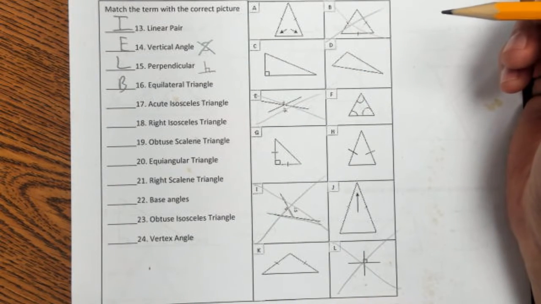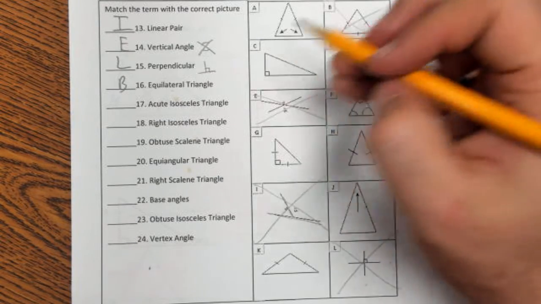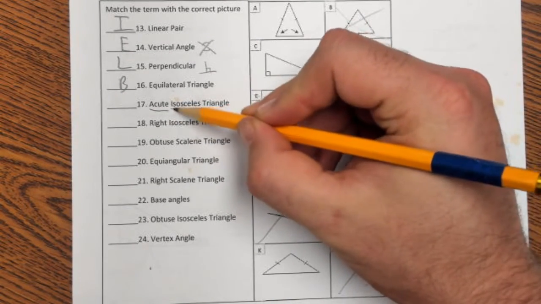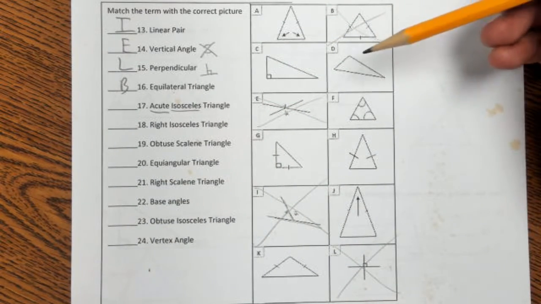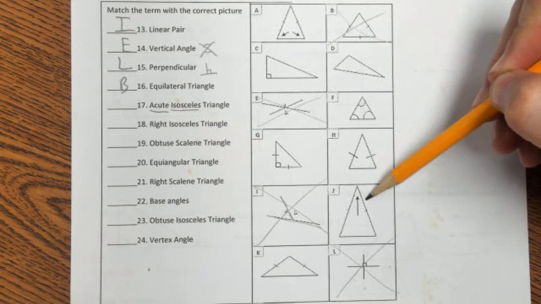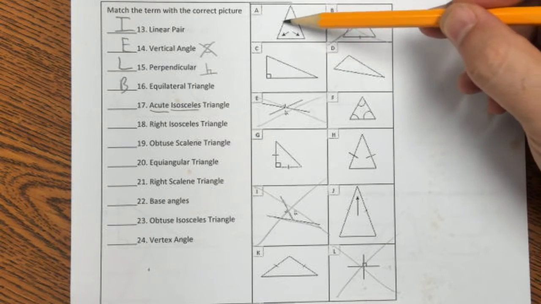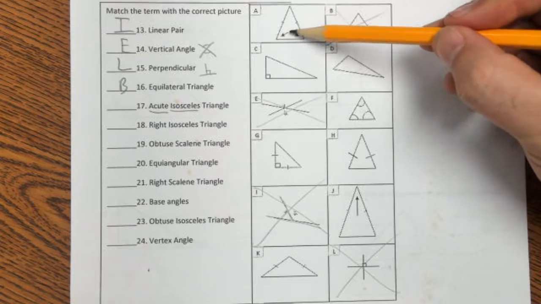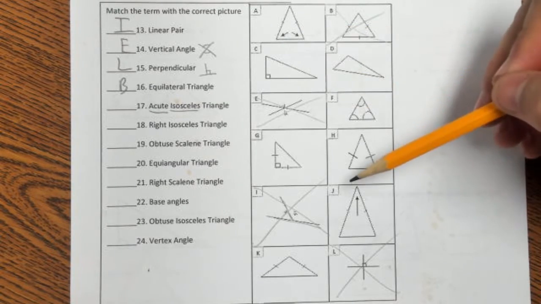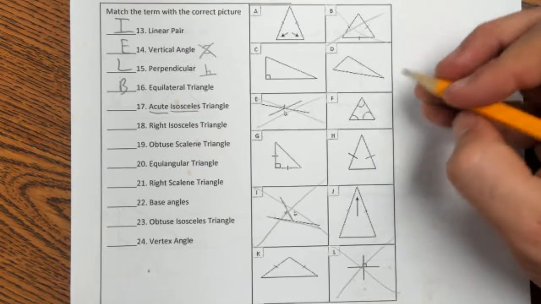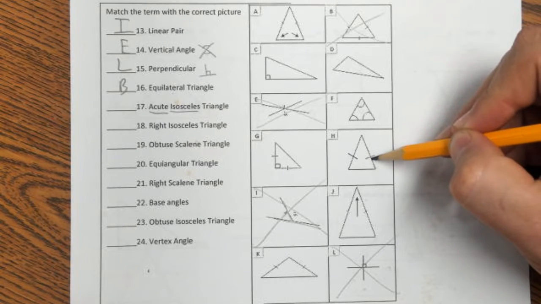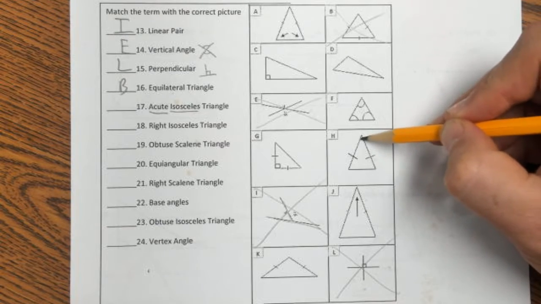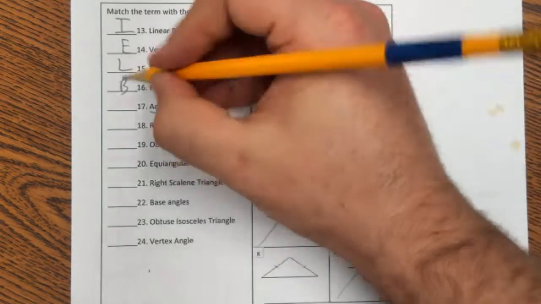Number 17, an acute isosceles triangle means we're looking for a triangle that has all three acute angles, and isosceles means two sides are the same length. Now, technically speaking, these two are acute triangles. They are isosceles, but I can tell by the fact that there's arrows in them that they're most likely talking about the angle specifically. So I'm going to look for another one, and sure enough, yes, I have isosceles because the sides are the same length, and then the largest angle is acute, so H is going to be this one.